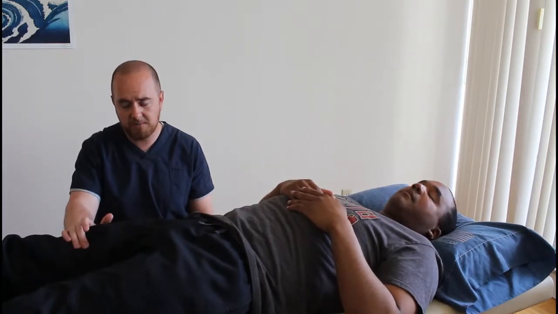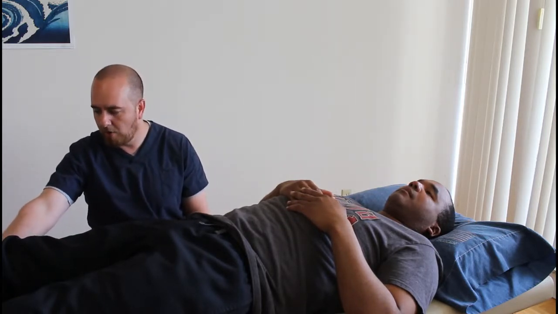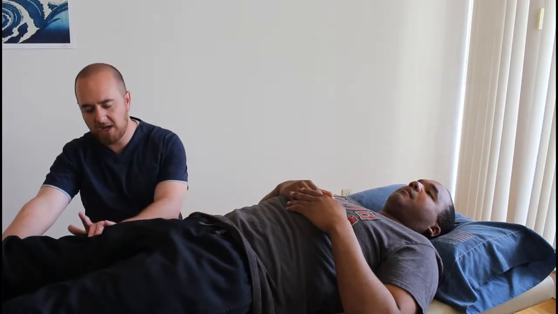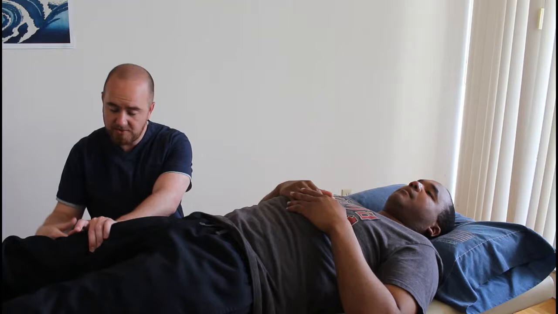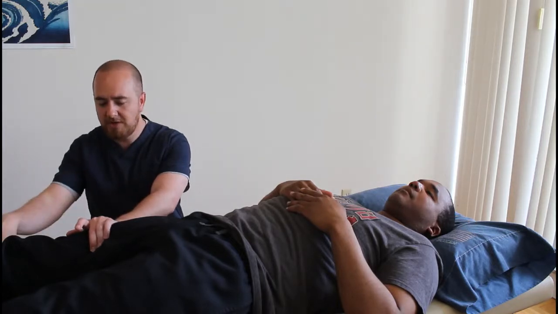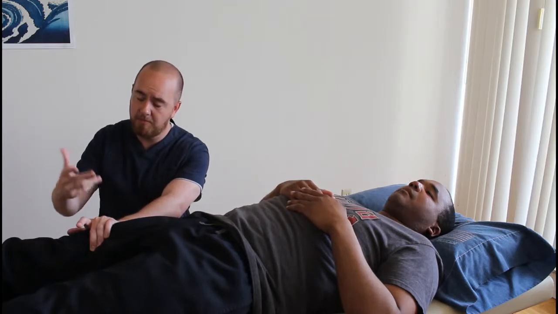Now, in order to do that a little bit better, so I don't just have the whole leg shaking, because this is somewhat non-discriminate, we use the concept of relational motion. So I can hold on to the limb a little bit lower, and I can mobilize the quadricep a little bit better in relation to the femur. So the short lever portion is here. Then the longer lever approach.